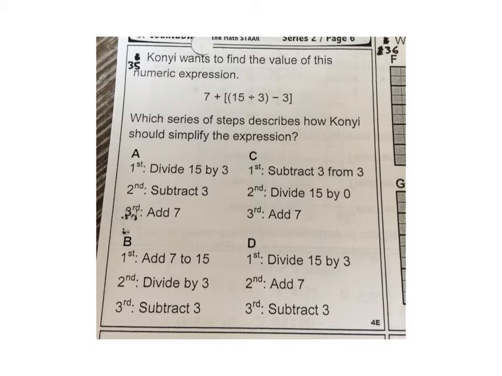Number 35. Connie wants to find the value of this numeric expression. 7 plus brackets, open parentheses 15 divided by 3, close parentheses, minus 3, close brackets. Which series of steps describes how Connie should simplify the expression? So in PEMDAS, remember, you're going to have to do everything in brackets first before you do anything outside of brackets. So you're going to do PEMDAS inside the brackets and then add the 7 at the end.